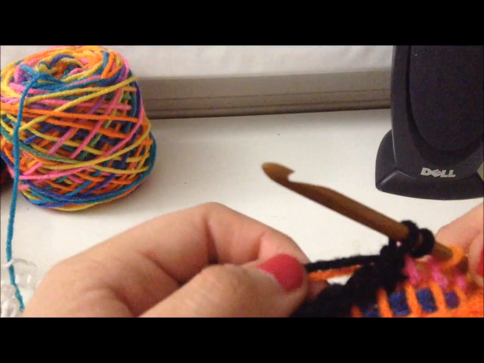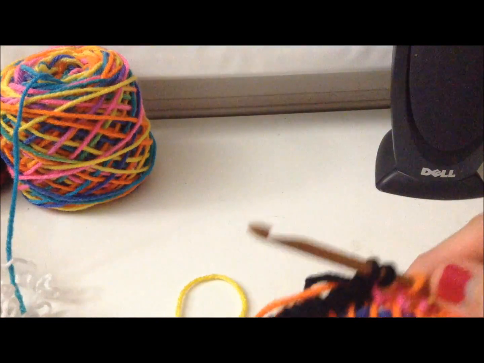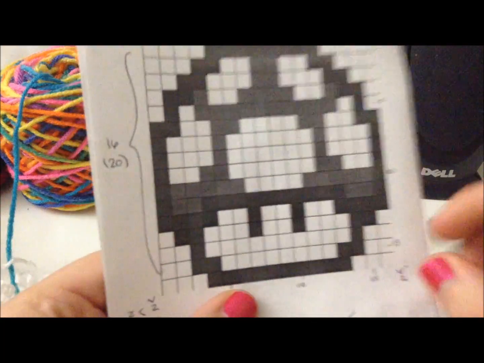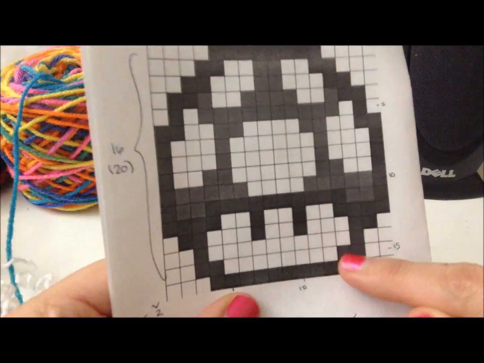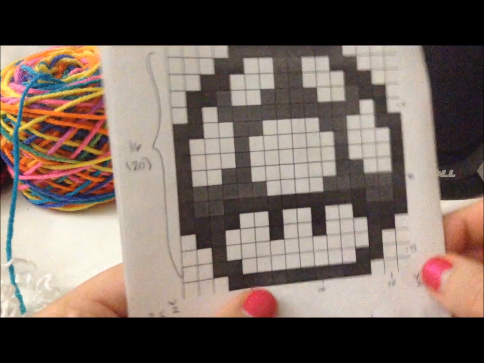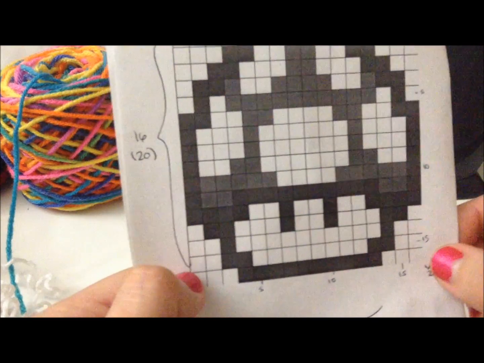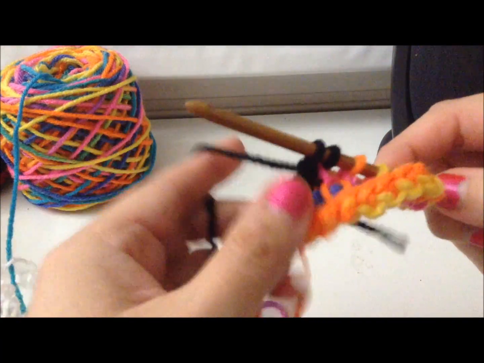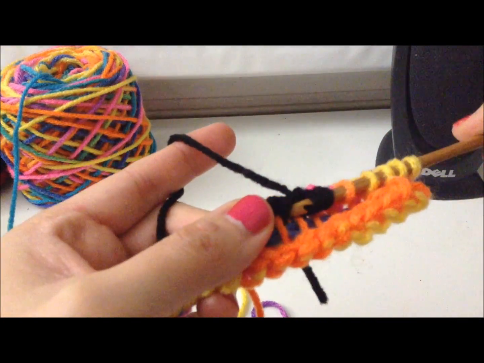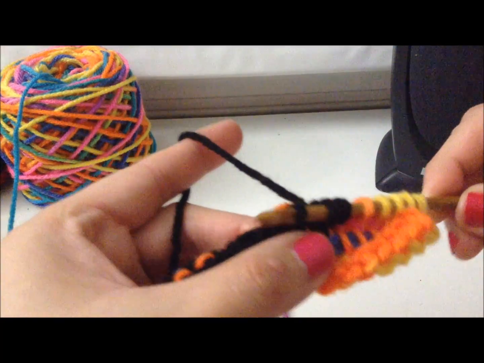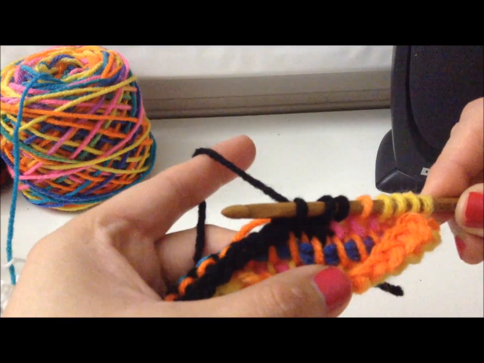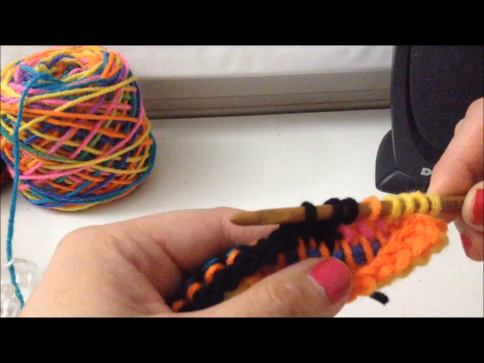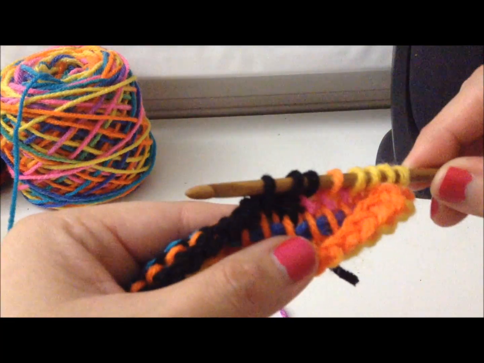Alright, now I'm ready to start with a white. Again, via the chart here, we have 2 black stitches, 8 whites, and 2 black again, and then the background color. We already did the 2 black stitches, now we need the 8 white. And again, how I would add a color is I would go through the loop of the stitch that's supposed to be white, the first stitch of the new color. I put my hook through that.